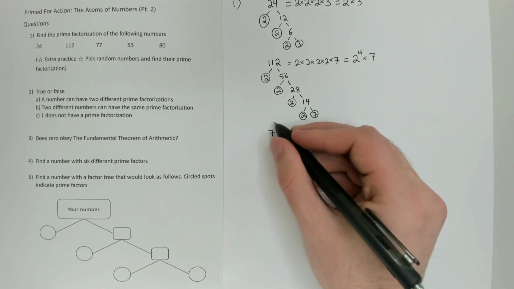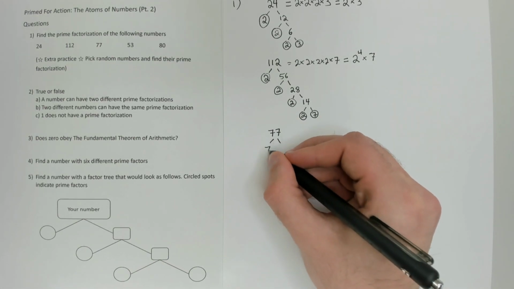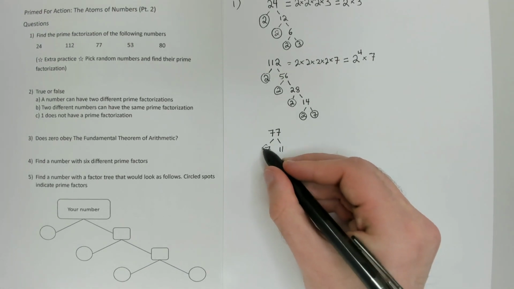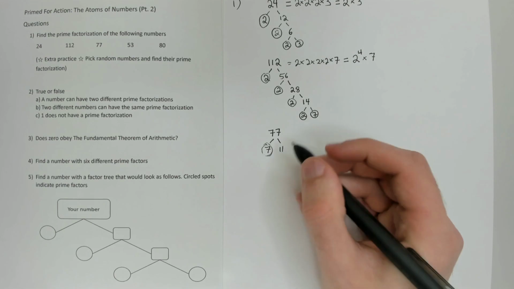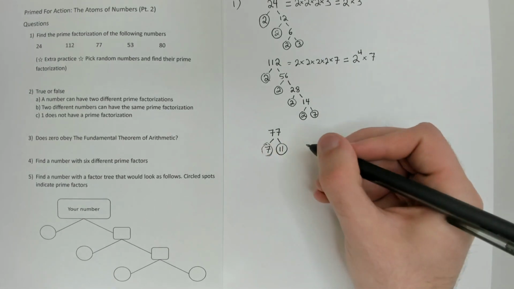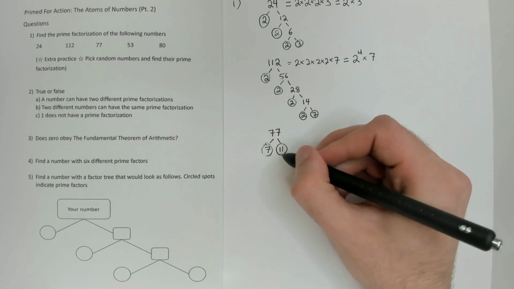So can we pull 7 out of 77? Yeah, if you remember your multiplication tables, we know that 7 times 11 gives me 77, right? So 7 is prime, awesome. What about 11? Can we split 11 up into primes? Well, 11 is actually also prime, right? There is no number other than 1 and 11 that are a factor of 11.